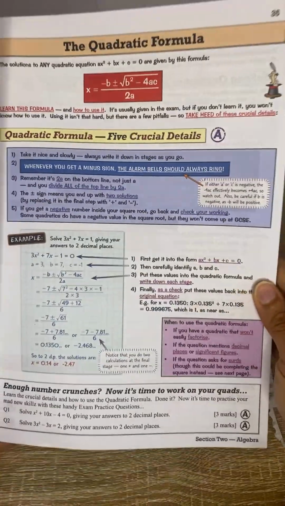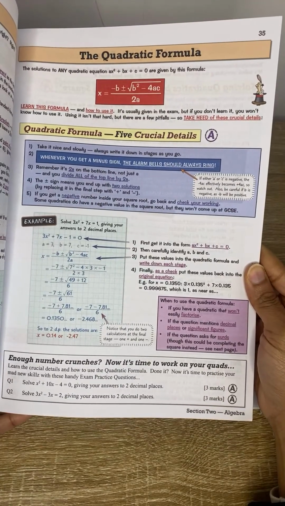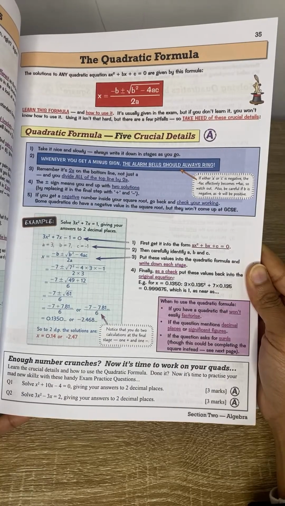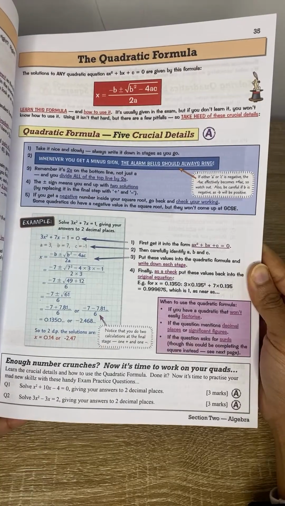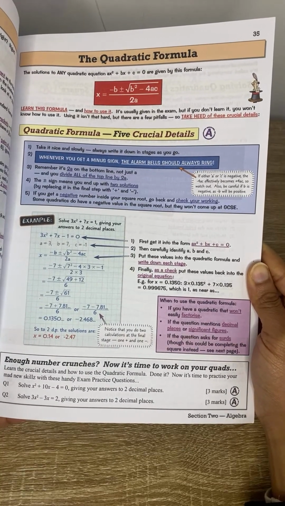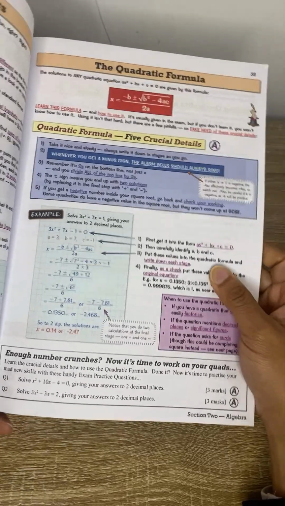So this is the question. The x is the value of the variable which, when put in the equation, will make it become 0. Oh, I get you. Thank you so much, Kunwar.